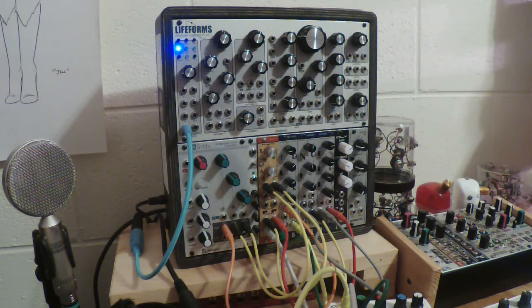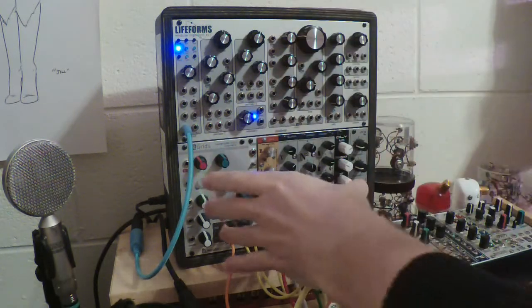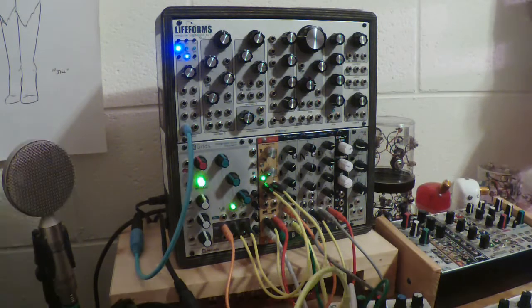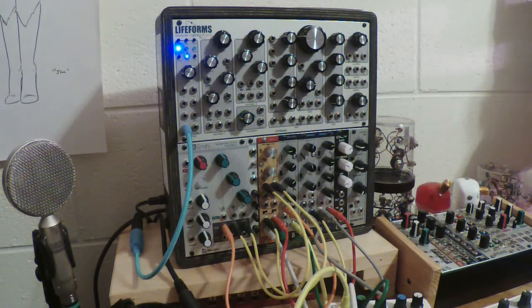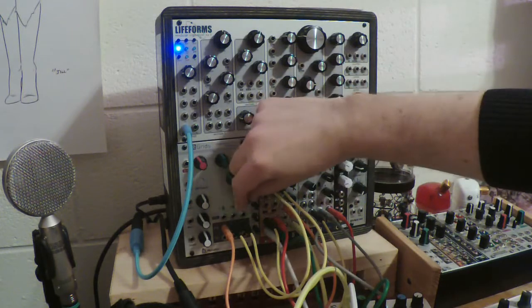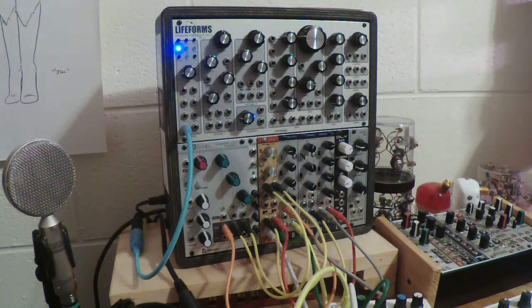Okay, this is the same patch that we had running from the previous video. What else can I do to make this more interesting? I'm not gonna mess with the X and Y because this beat is good enough for me. But you can increase the part density.